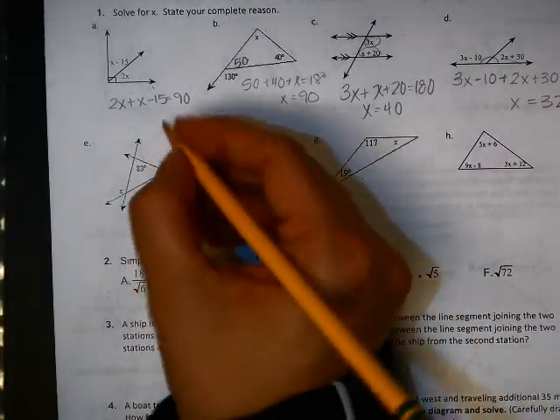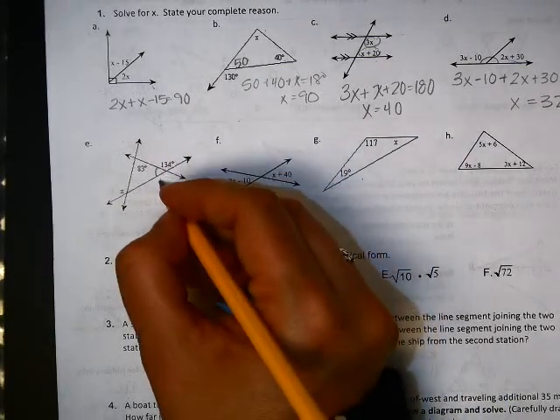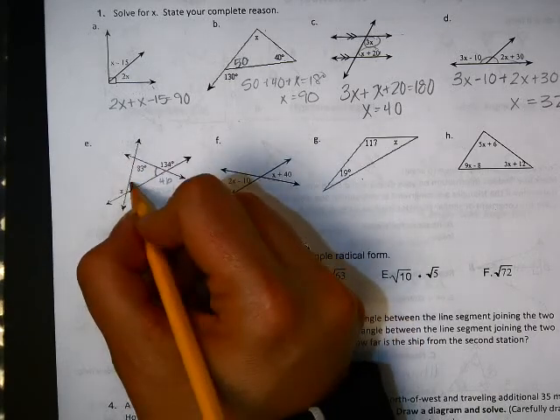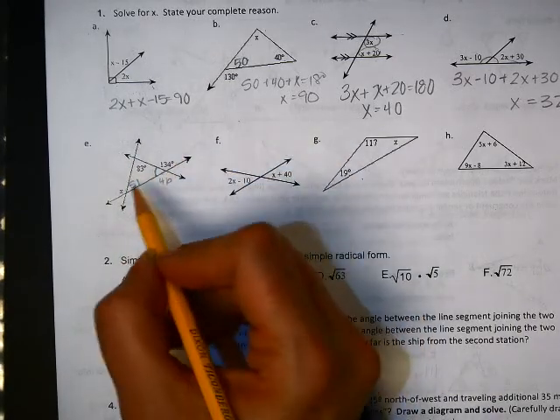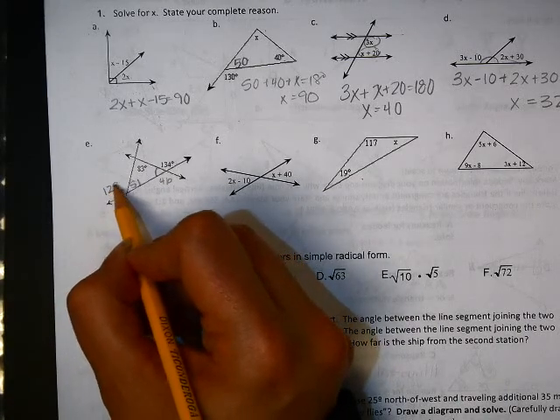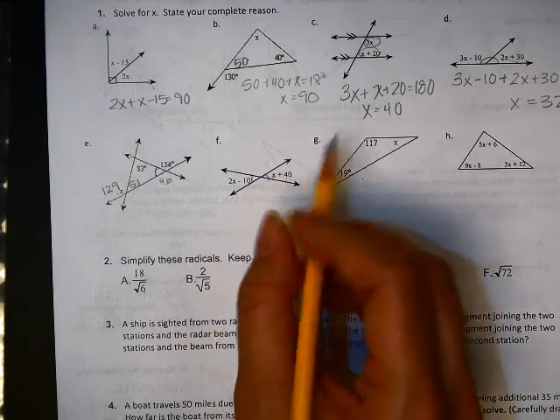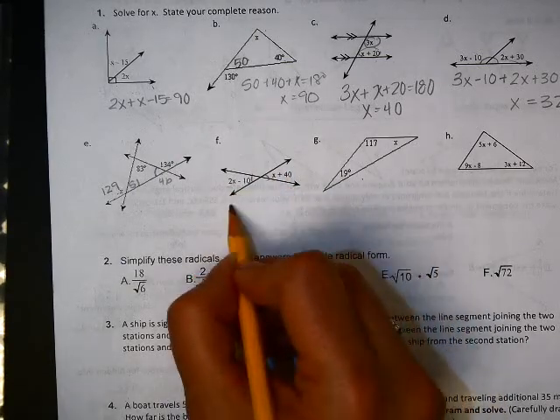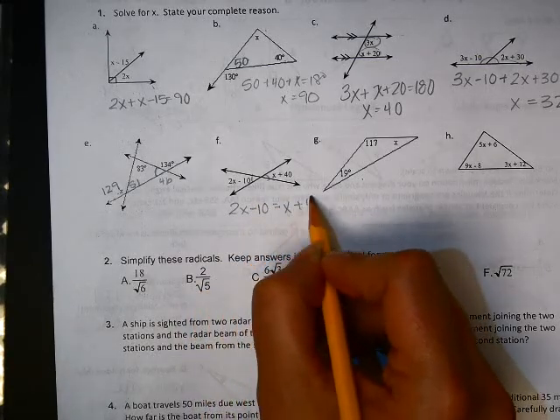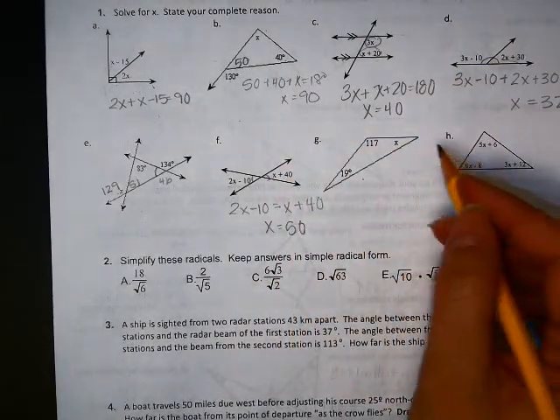For this one here, I can find this angle by using linear angles are supplementary. That gives me my 46. I can then use these three triangles equal 180 to give me 51. And then I can use linear angles being supplementary again to equal 129. These guys here are vertical angles, which are congruent to each other, and so I set them equal to each other. And you can see they kind of even look equal to each other, so that helps us verify that that's probably right. And you get that x is equal to 50.